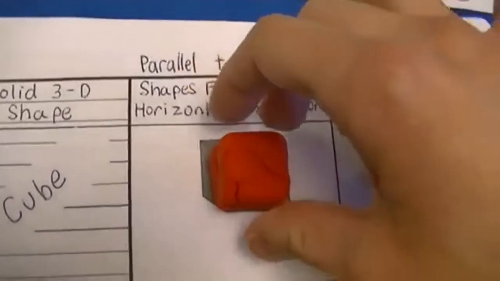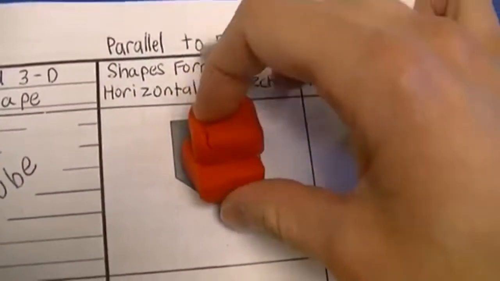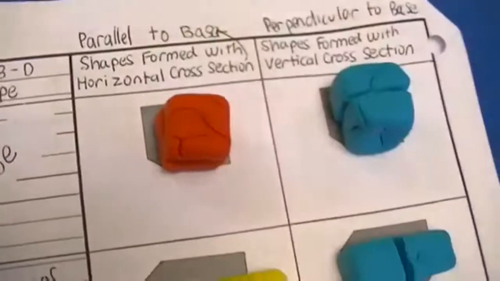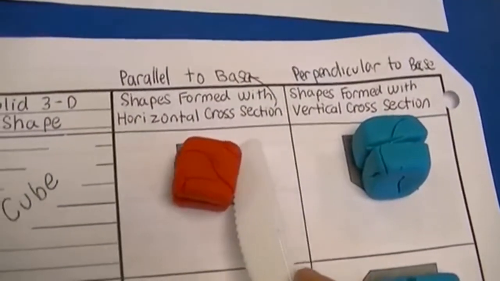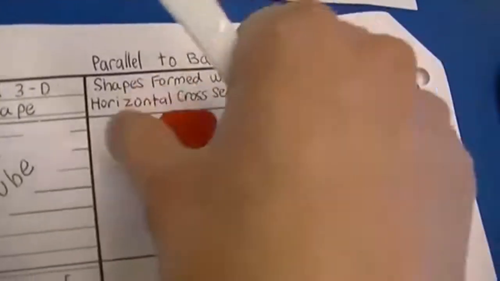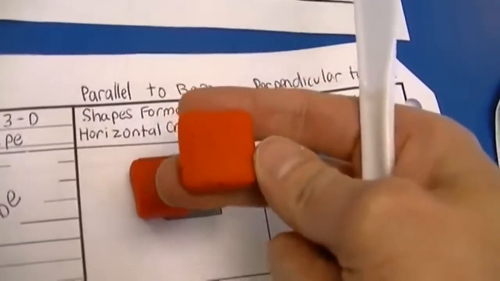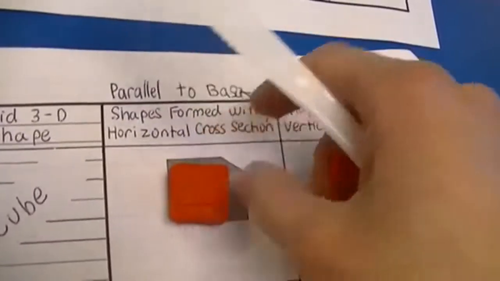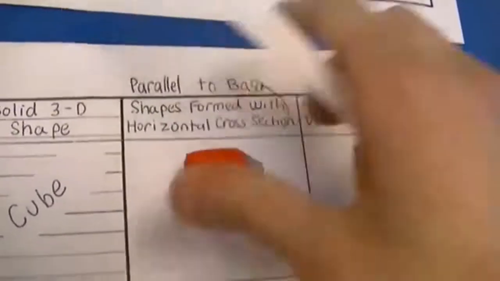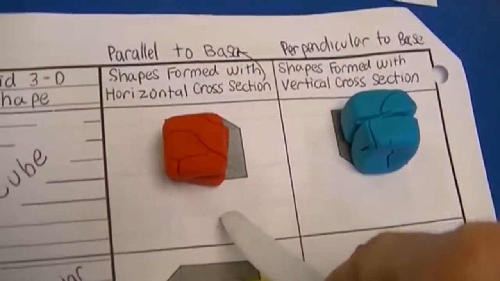So right here we have a cube, and we're going to cut it parallel to that base. And it's really hard with just one hand, so bear with me. So I'm going to slice it. See how it's parallel to the base? Sliced, and after it's sliced, it forms a square. So with that horizontal cross-section parallel to the base, you would end up with a square. So right here, you're going to write the word square.